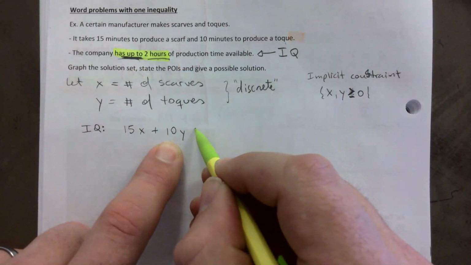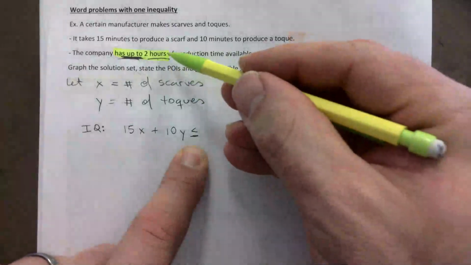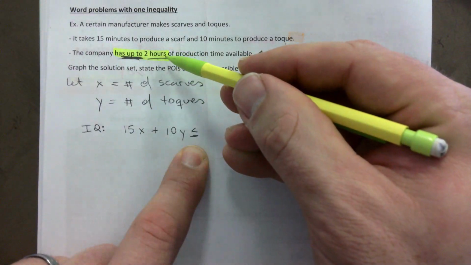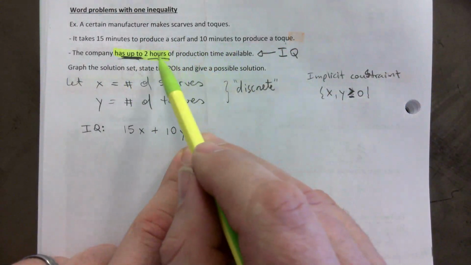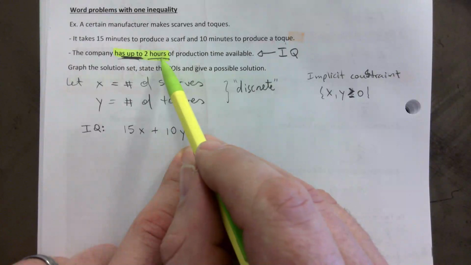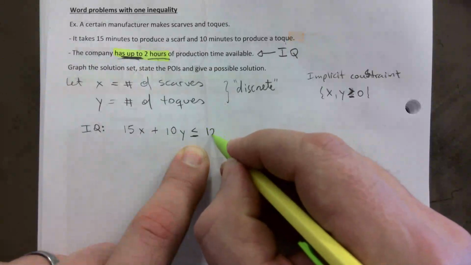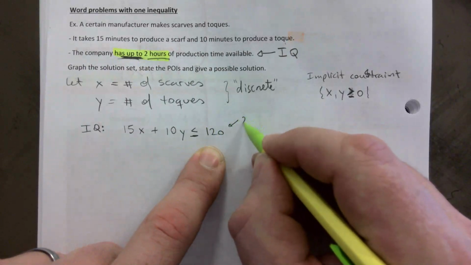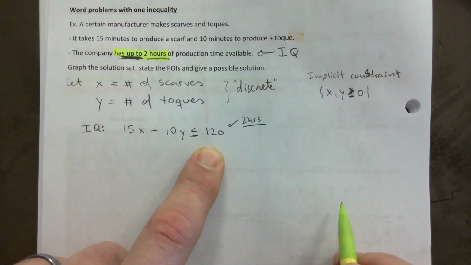This is going to be less than or equal to, can I say 2? No. I cannot say 2 because the time that it takes to produce is given in minutes. My restriction is in hours, no big deal. That's 120 minutes, correct? That's all. Just watch out. This is 2 hours, in minutes, obviously.